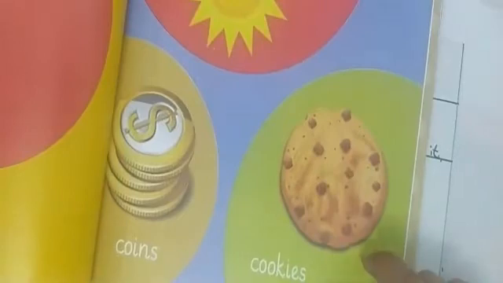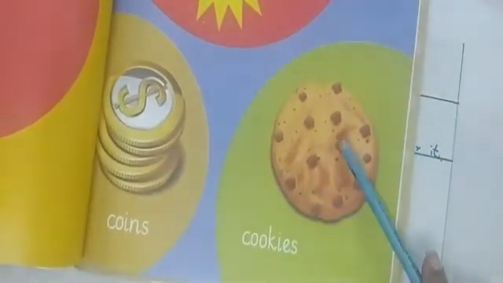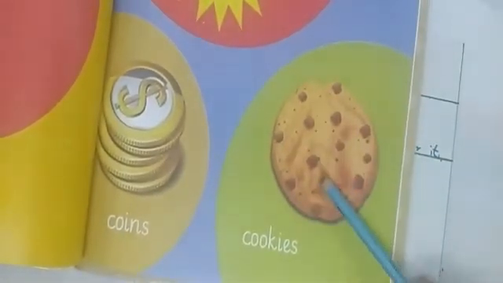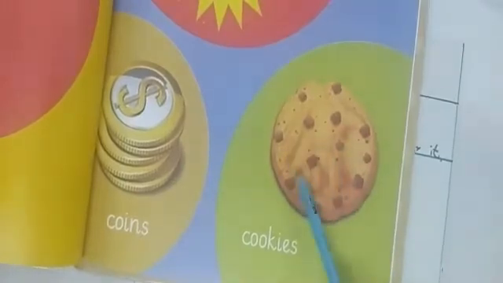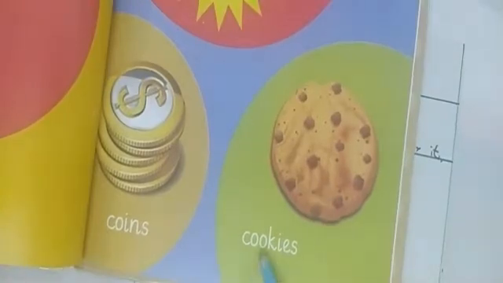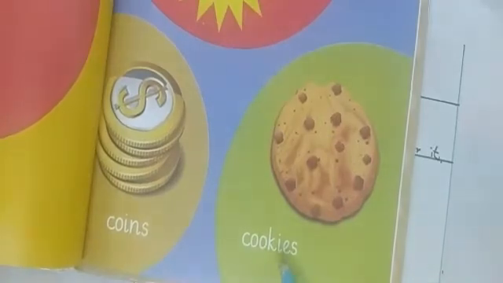Now the another picture is cookie. What is this? Cookie. Okay, cookie, and the shape of this cookie is circle shape. Cookies. Okay. So today our topic is square shape. We revise circle shape, but today our topic is square shape.